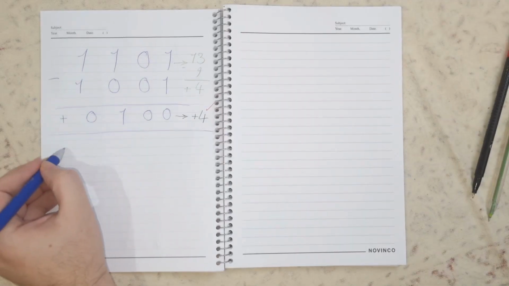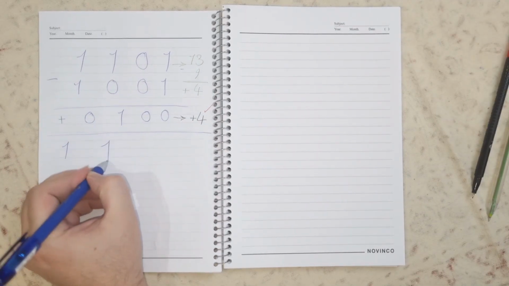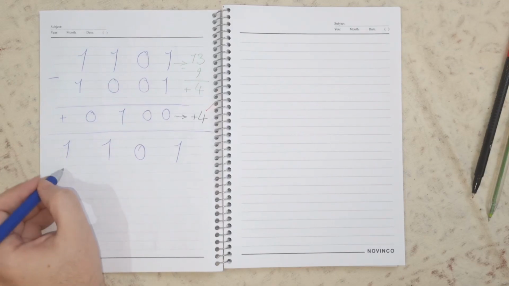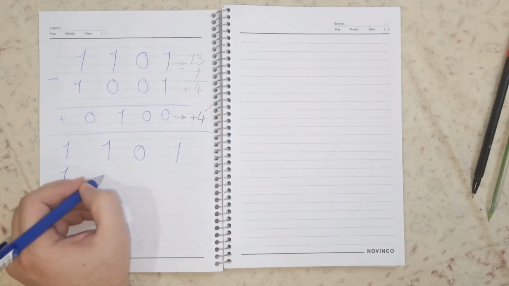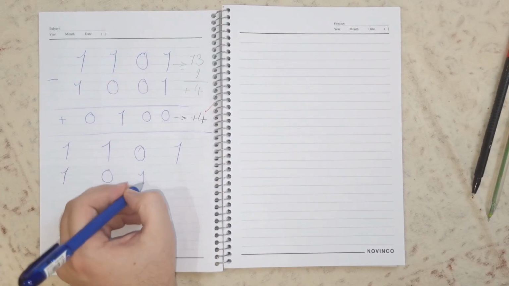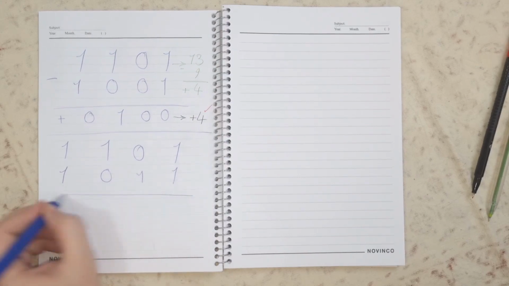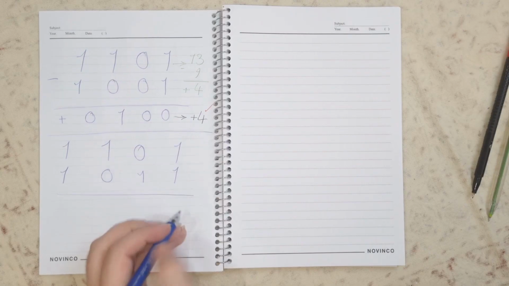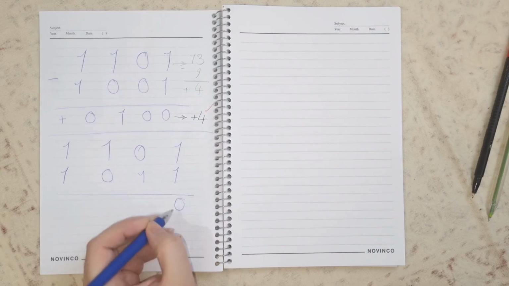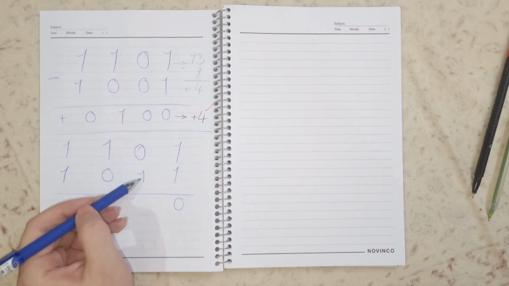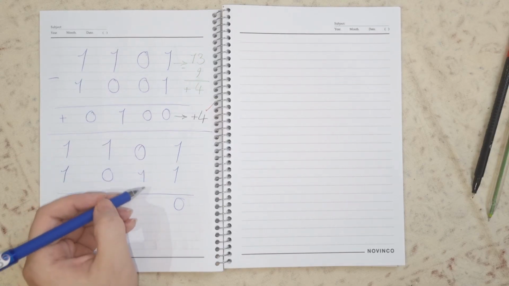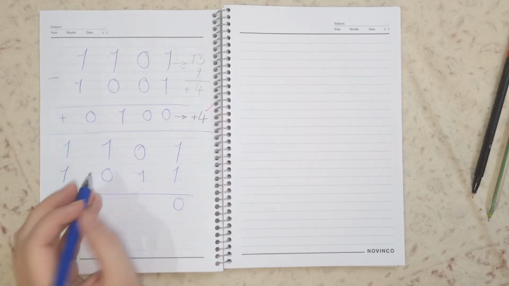We need to subtract 1, 1, 0, 1 and 1, 0, 1, 1. 1 minus 1 is 0. 0 minus 1, well, we can't do it here. We need to borrow.